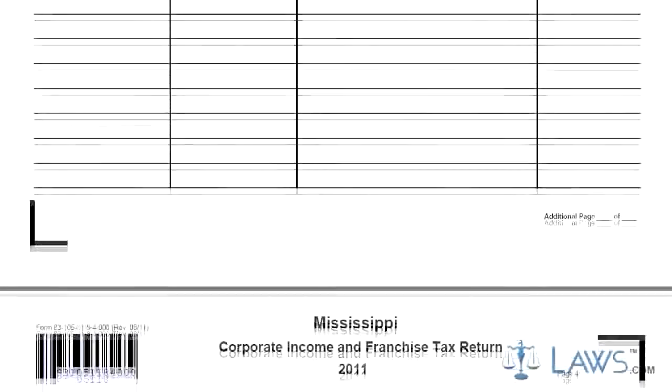Step 8. Part 1 on the second page asks if you are a publicly traded corporation, if this is your final return, and if you have been sold or merged. Provide all information requested.